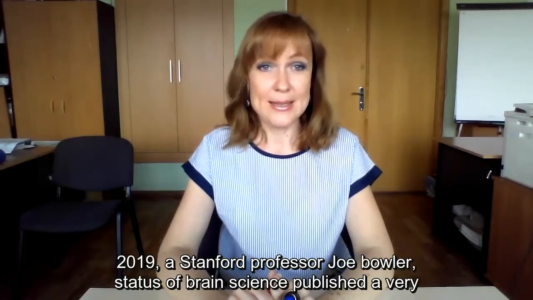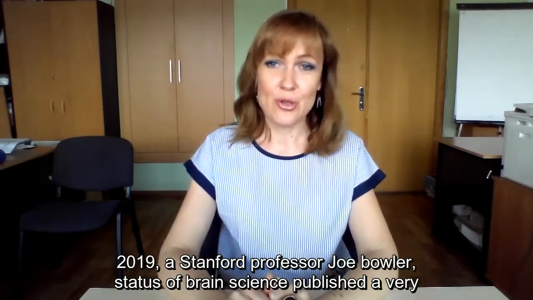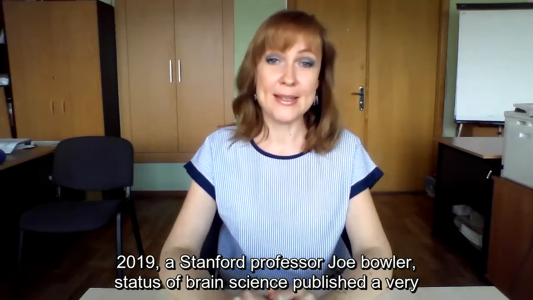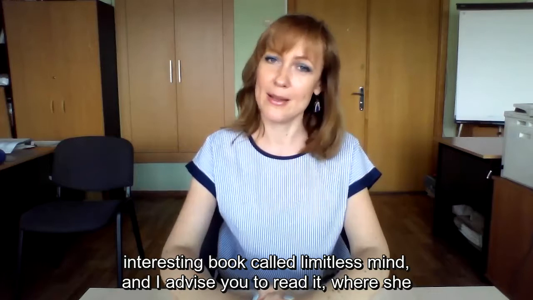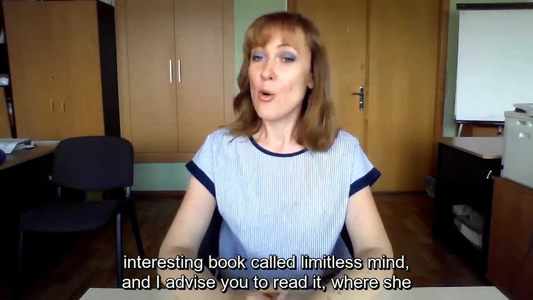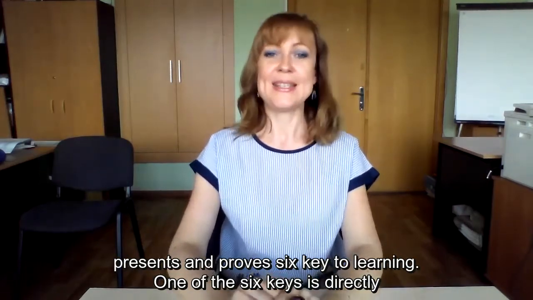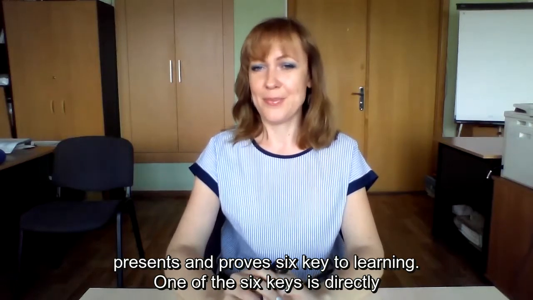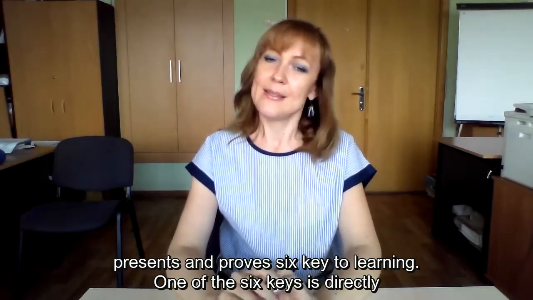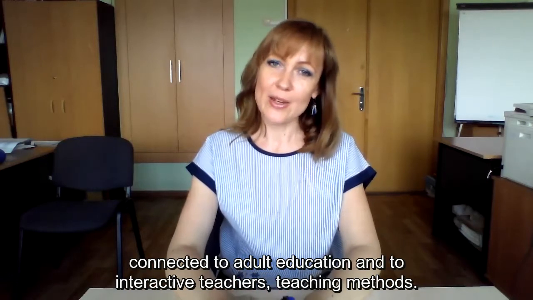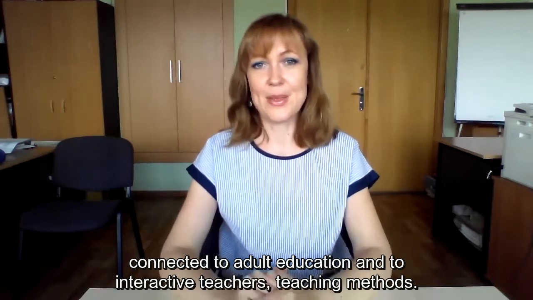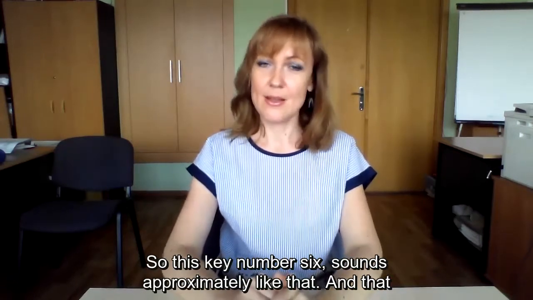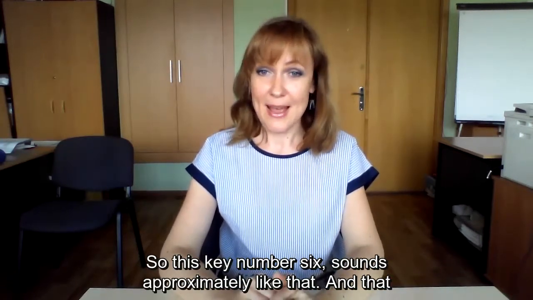In 2019, a Stanford professor, Boaler, who studies brain science, published a very interesting book called Limitless Mind, and I advise you to read it, where she presents and proves 6 keys to learning. One of the 6 keys is directly connected to adult education and to interactive teaching methods. So this key number 6 sounds approximately like that.